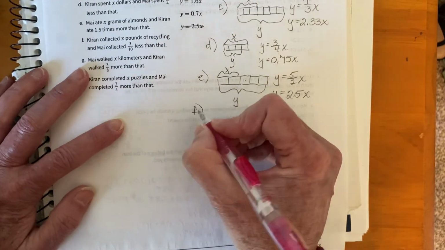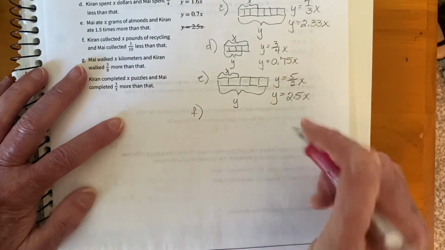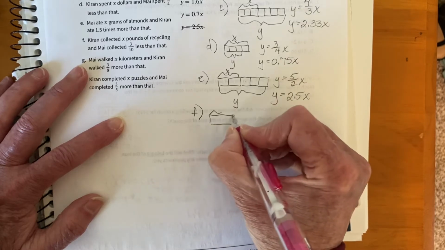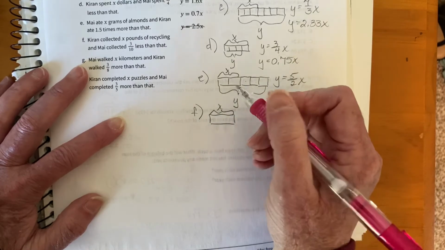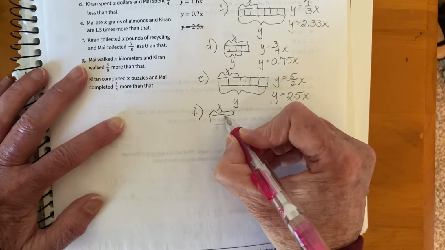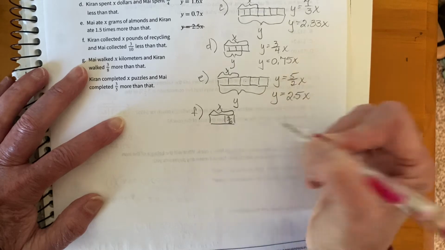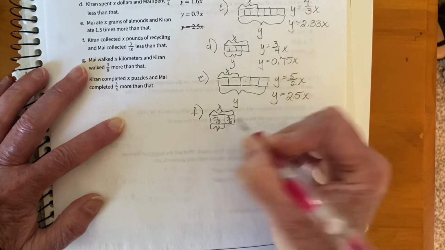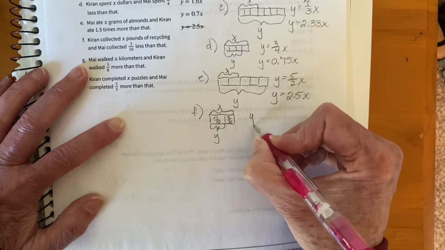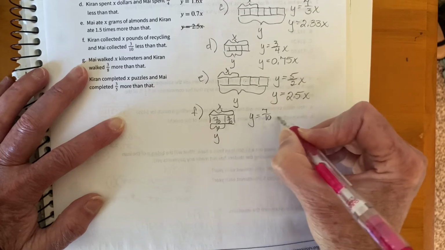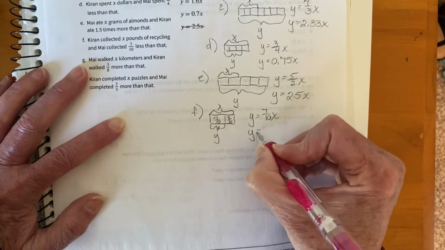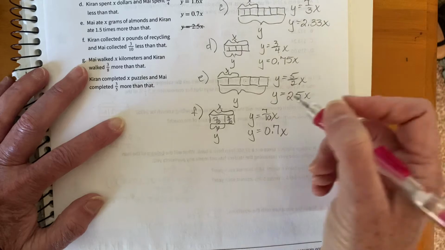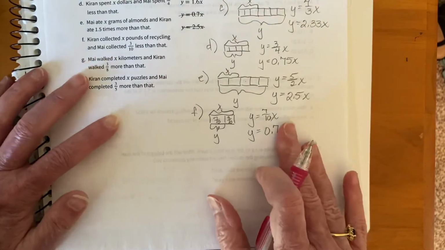All right, F. Karen collected X pounds of recycling. And Mai collected 3/10 less. I don't feel like writing in all those tenths, so I'm just going to put 3/10 there. That means this is left with 7/10. So that's going to be our Y. So Y equals 7/10 X. And that written as a decimal is 0.7X. So that's this one right here.